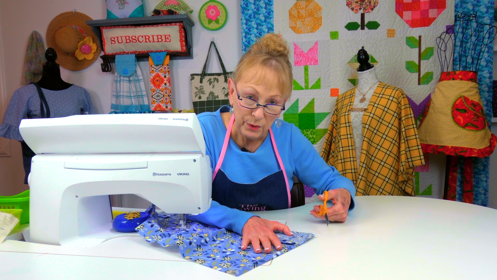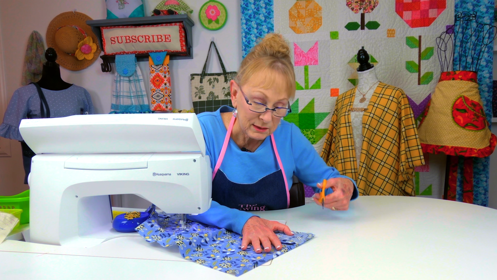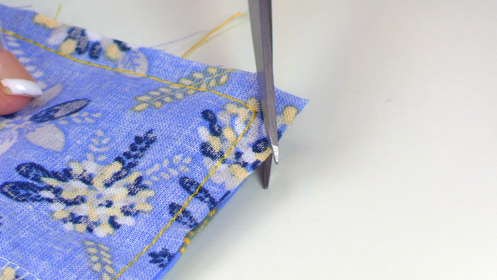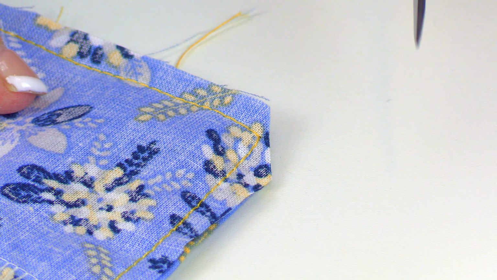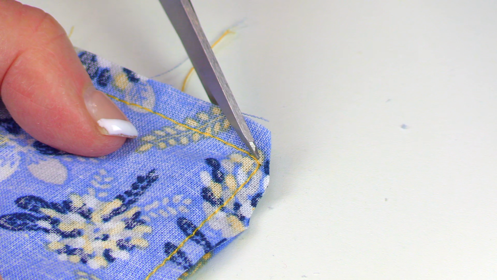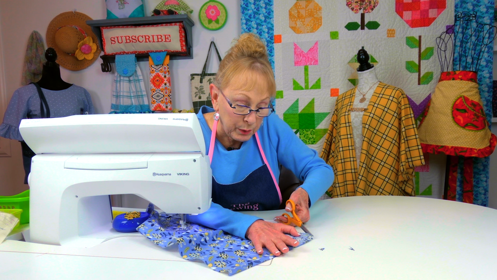At your 2 top corners, you need to trim some of the fabric off to get rid of some of the bulk so that the corners will lay nicer. So I just go across at an angle this way. I also like to do just a little bit more off on each side. And again, you do it at both top corners.